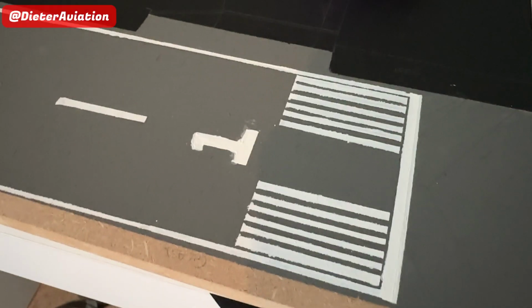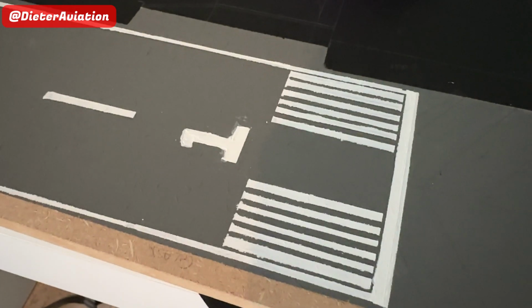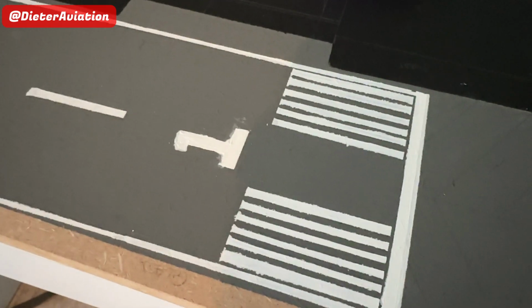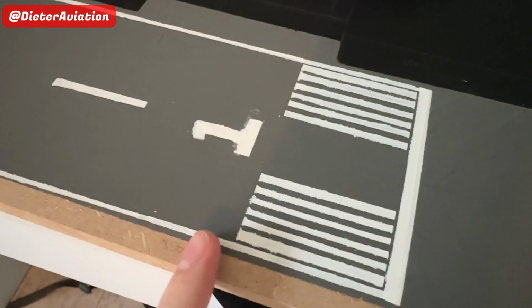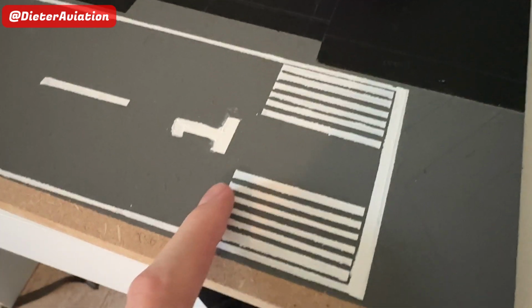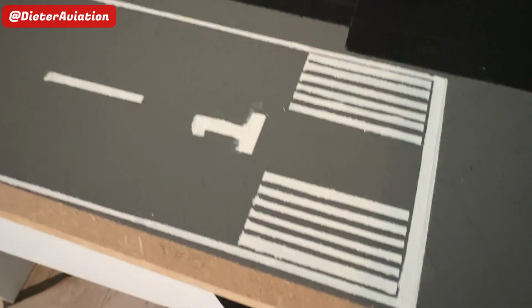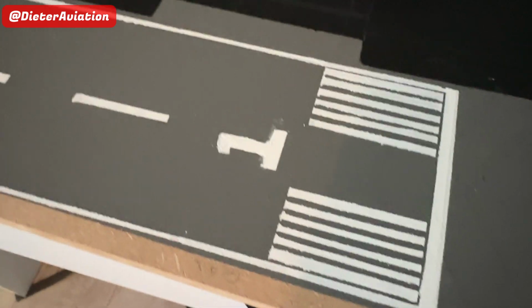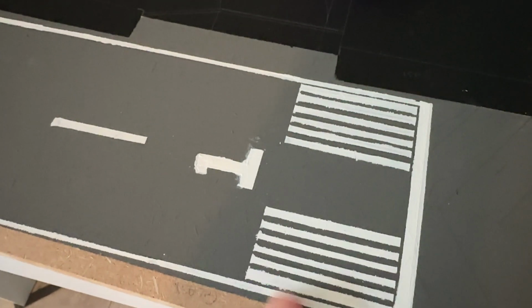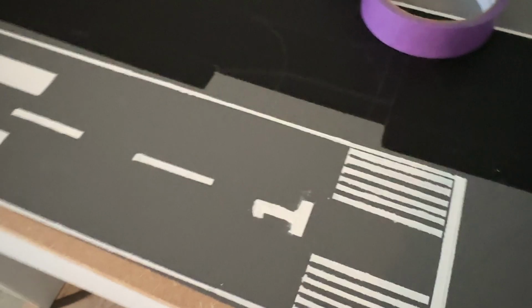After some work, you can see the threshold markings beautifully done. In my opinion, this is okay. As you can see, some errors here and there, but it was very difficult to get the right size of tape to get between these small lines over here. So for me, this is okay. So this is the runway.